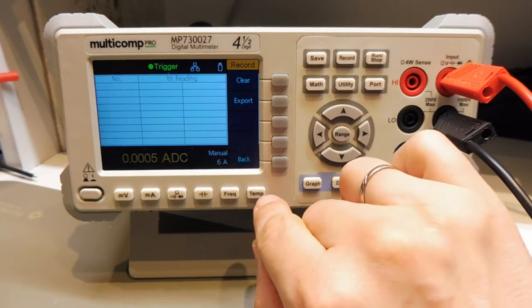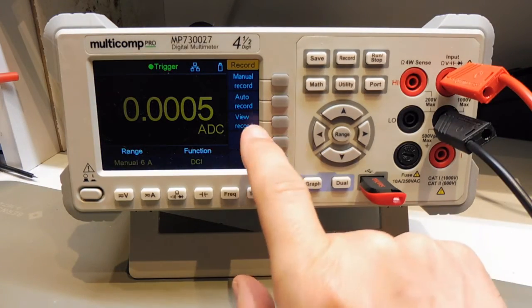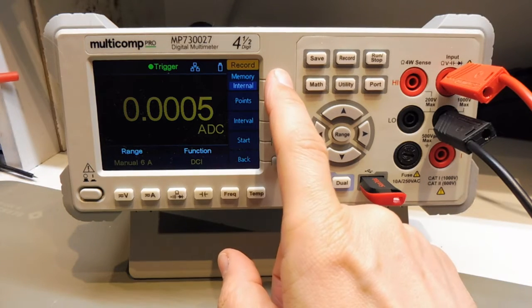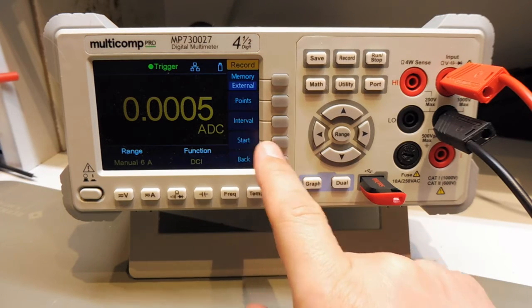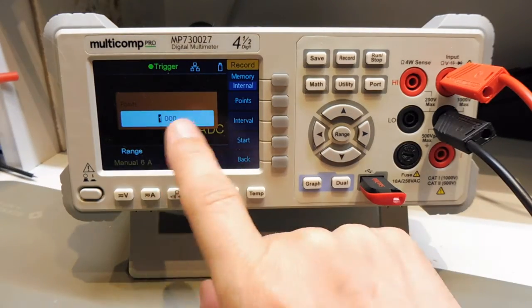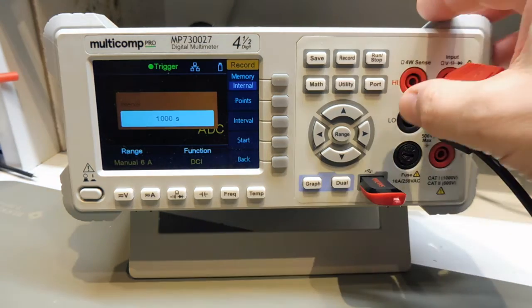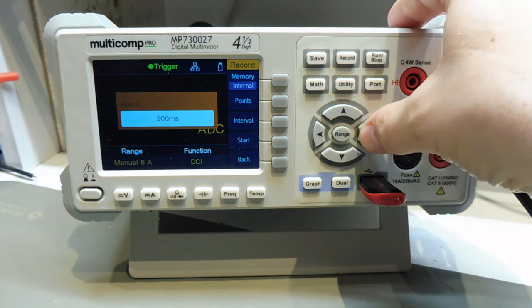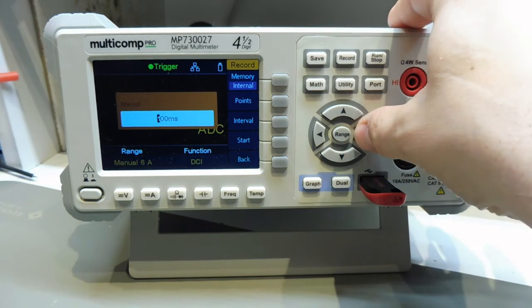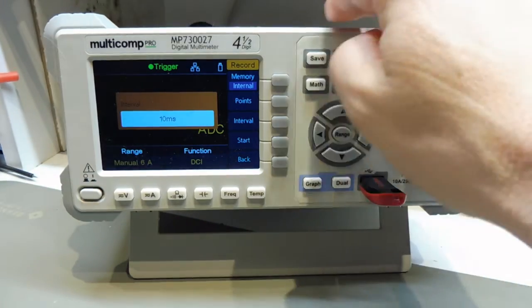So let's clear that. We could export to the USB stick, but we can also go to the auto record mode. When we go in here, we can select whether we want to store to the internal memory or to the USB stick for external memory. We can define how many measurements we want to have. We can define what the measurement interval would be. So we can actually say one measurement every 10 milliseconds.